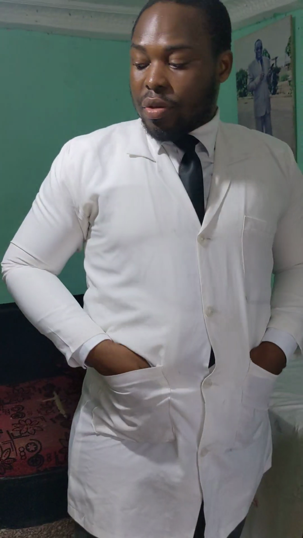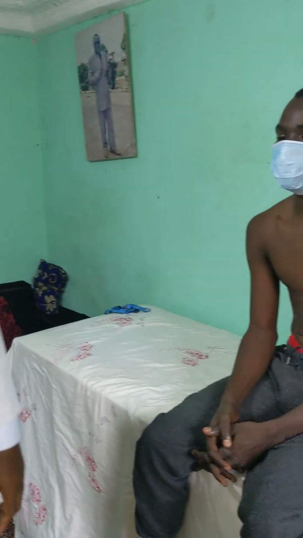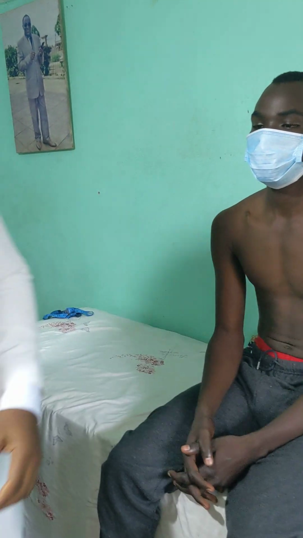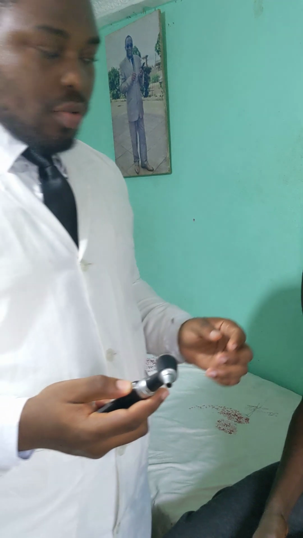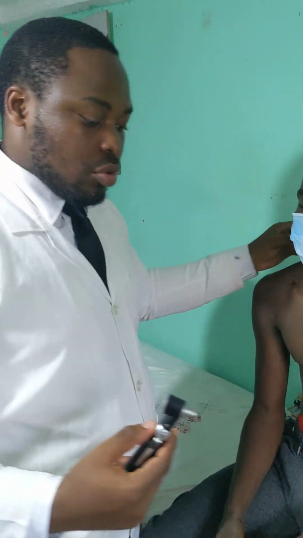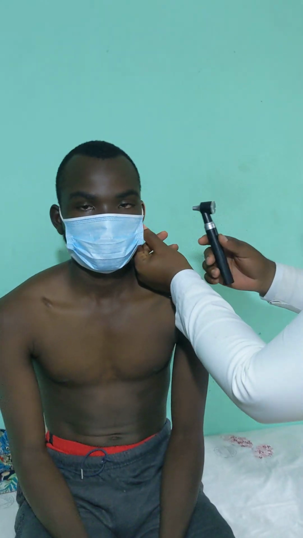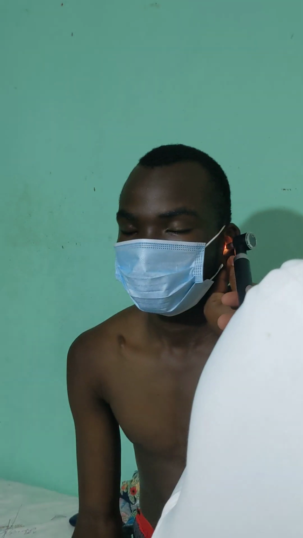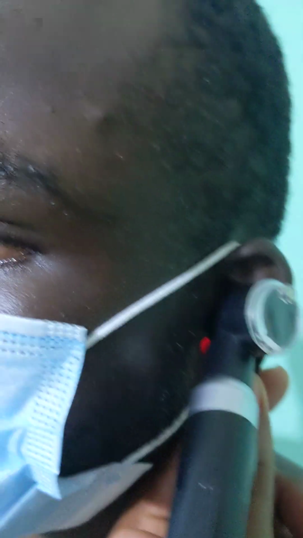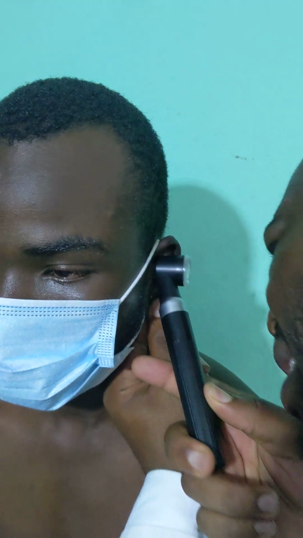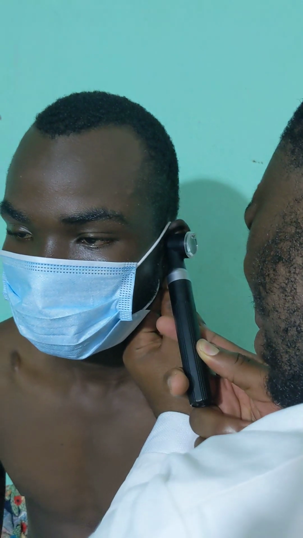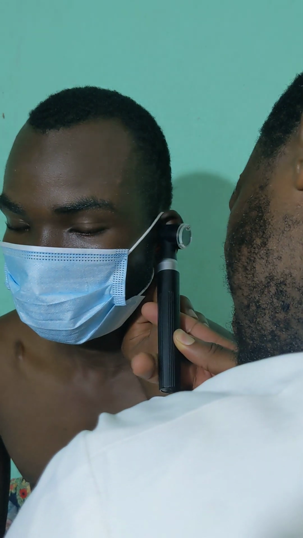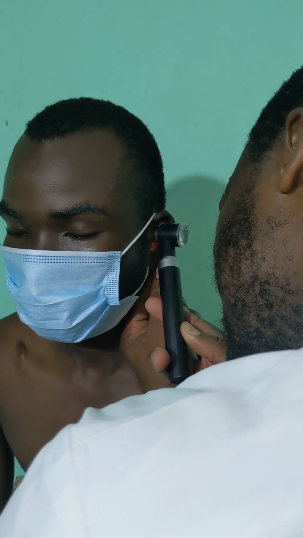The next thing that you have to evaluate with the otoscope is the ear. In order to do an otoscopic examination, you hold the pinna of the ear, and then you put your otoscope inside, and you try to evaluate the tympanic membrane inside.